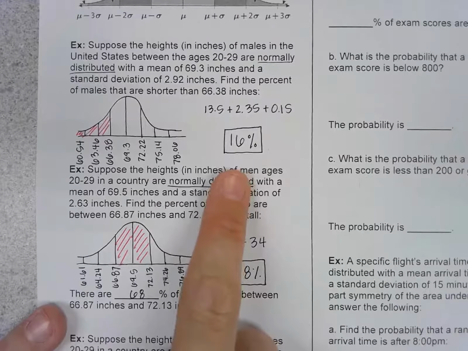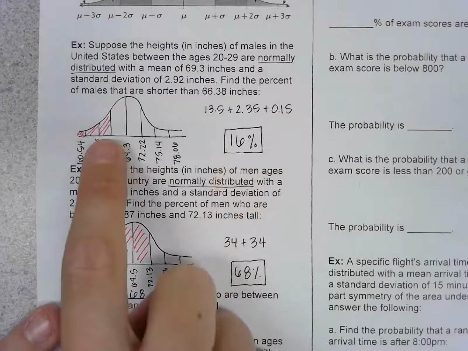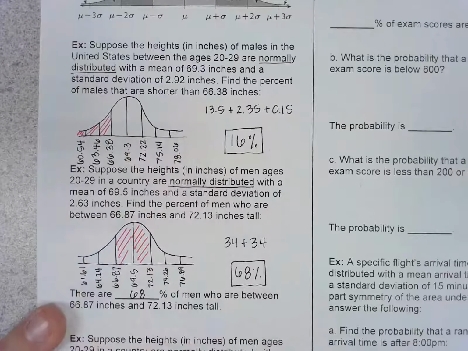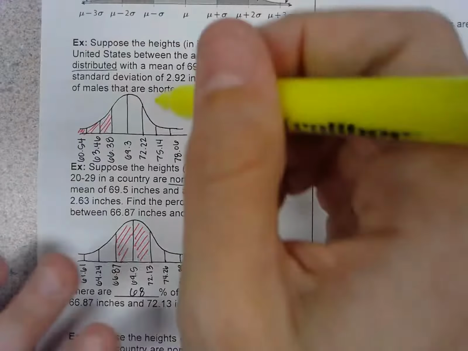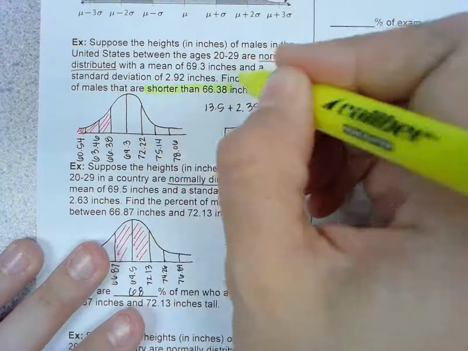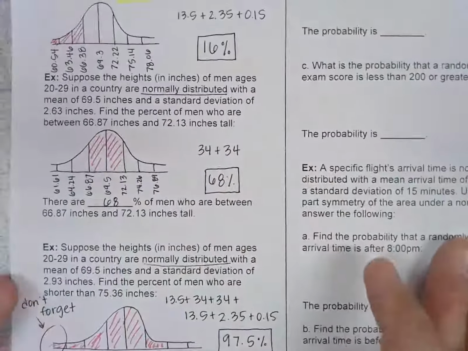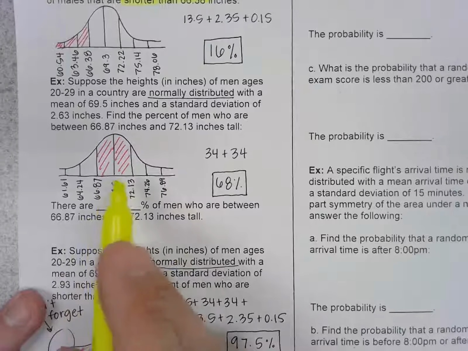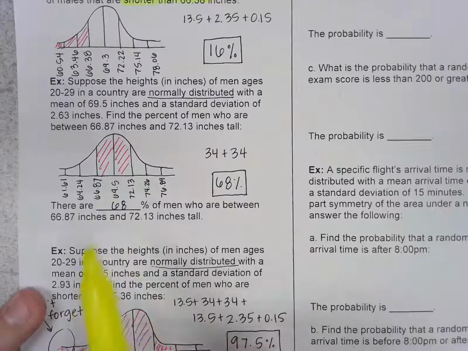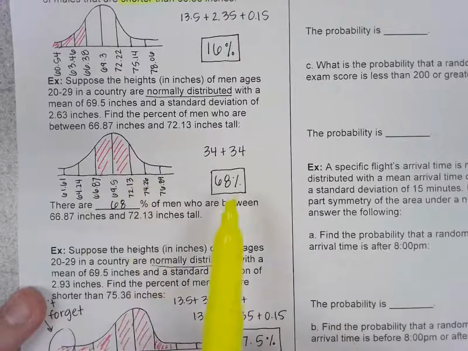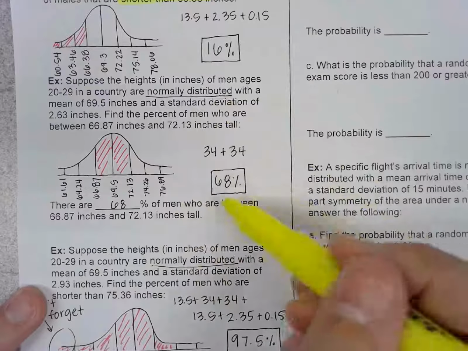Well, it's 16% of the curve that's shaded. So this means that there's not a lot of people that are shorter than the 66.38 inches that's indicated in this question. When I do the next one and I look at how much of it's shaded, well, it's only 2 bars, but they're the 2 biggest bars. It looks like it's more than half. And so when you look at your answer right here, it is more than half.